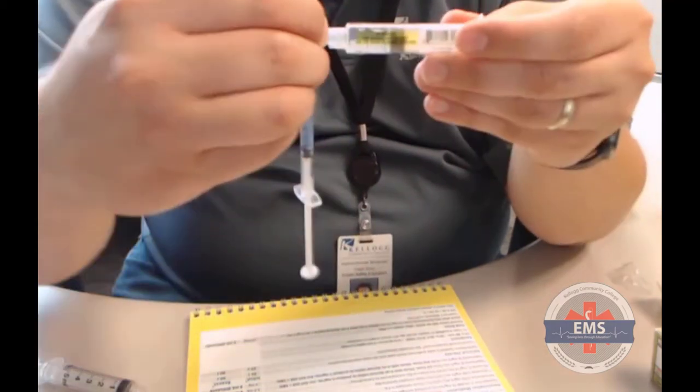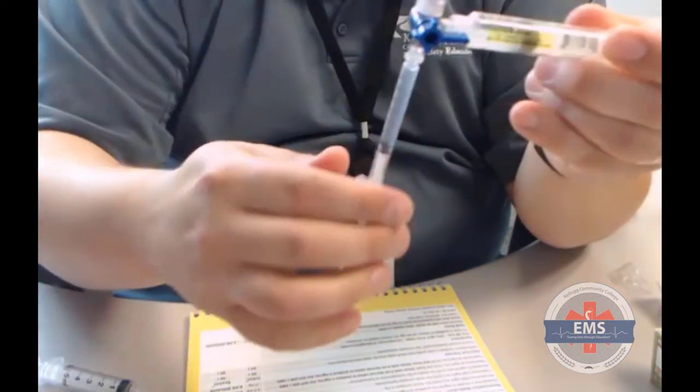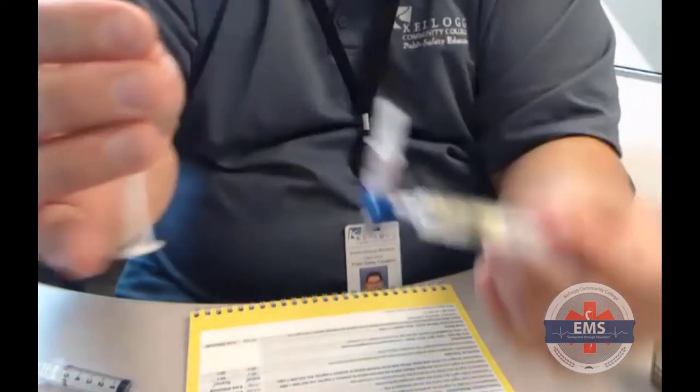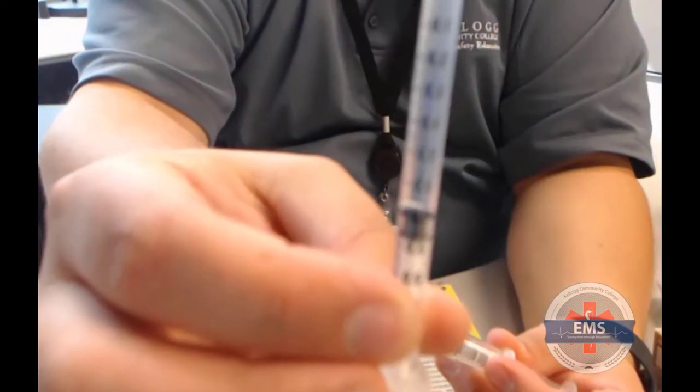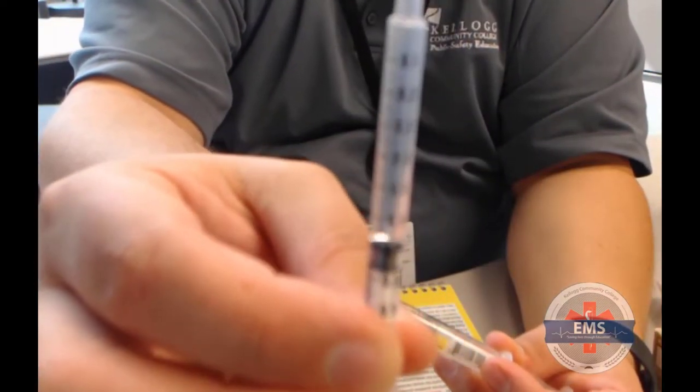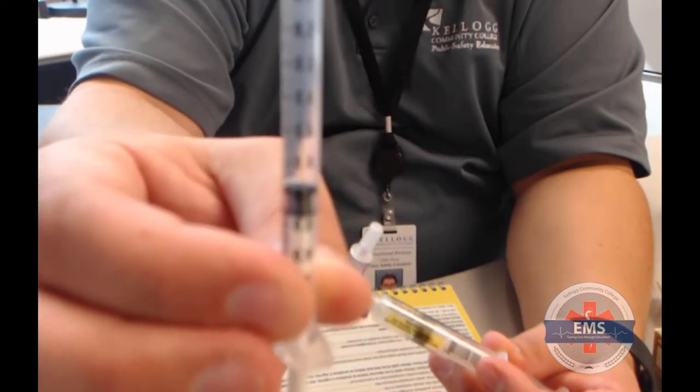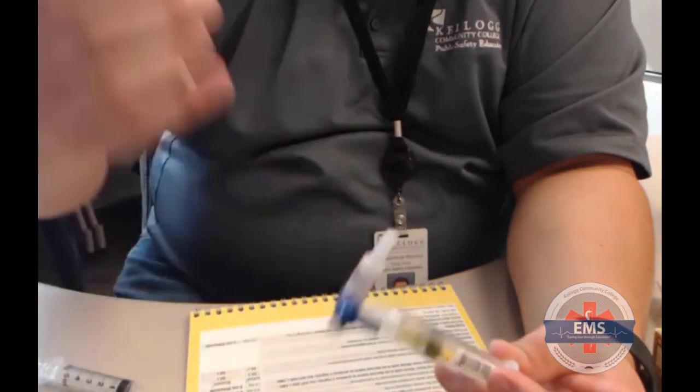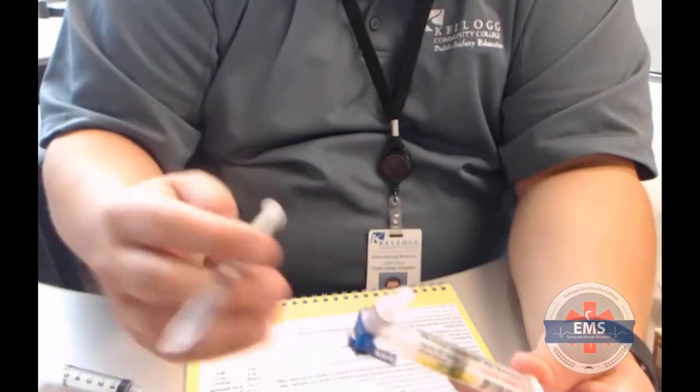0.7. Turn my stopcock back to off so I don't waste any medication, and now I can remove this. You can easily see in here, hopefully, my camera will focus, that I'm definitely at 0.7 milliliters. And just that easily, now I can go ahead and give this dose.